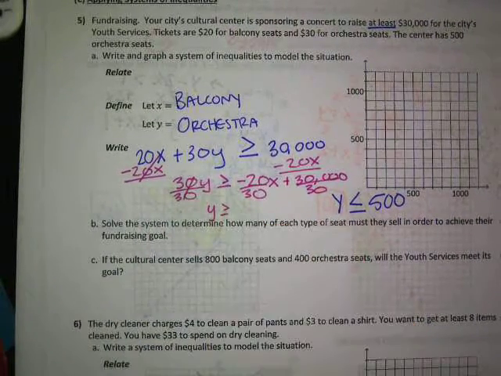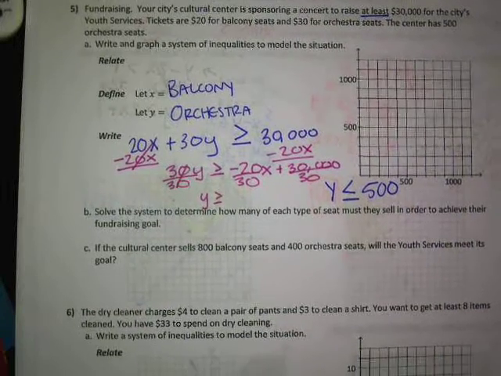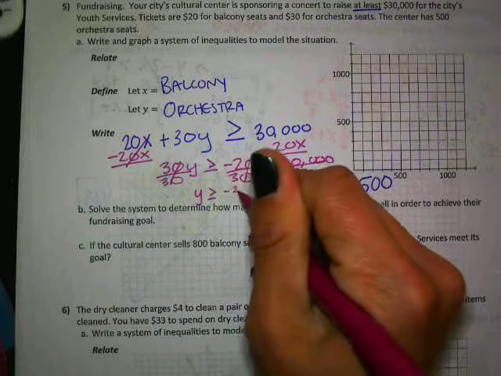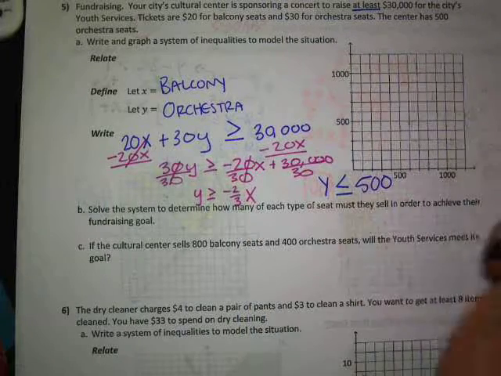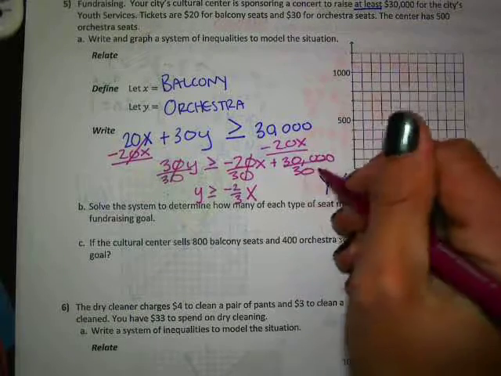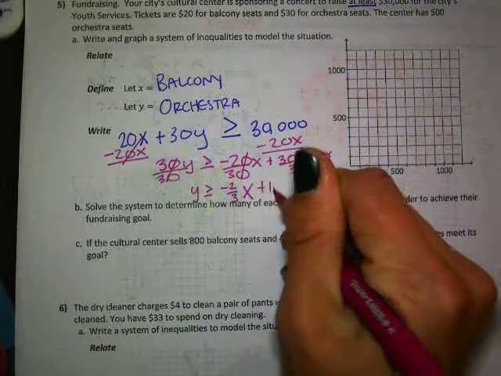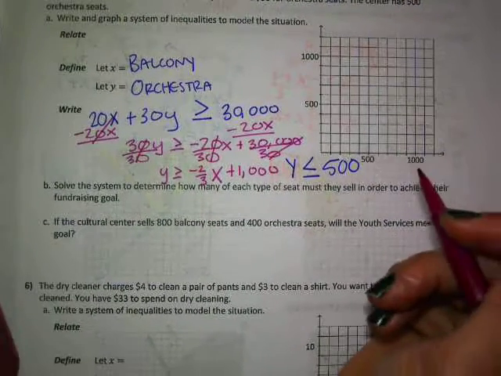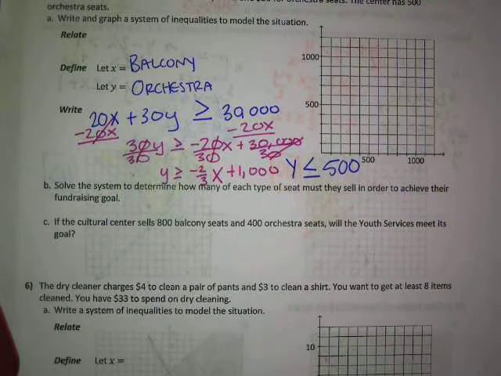All right, so y is greater than or equal to negative 20 over 30 reduces to negative 2 over 3. Negative 2, 3. 30,000 divided by 30? 1,000. 1,000. Okay, so now I can graph this.